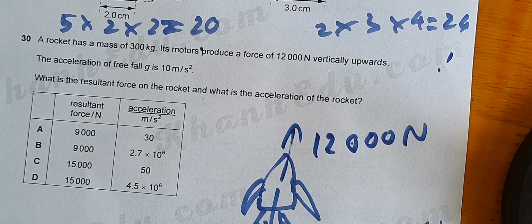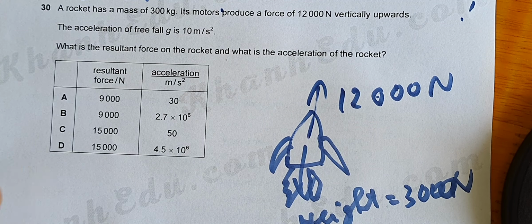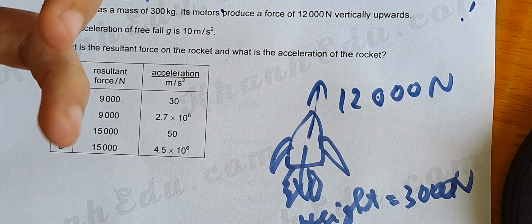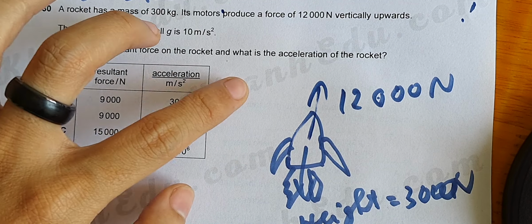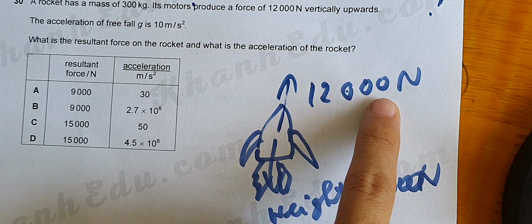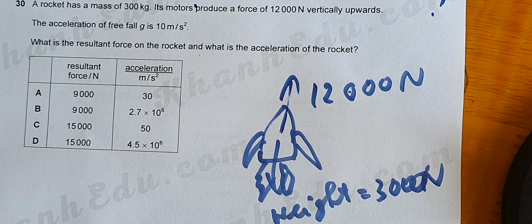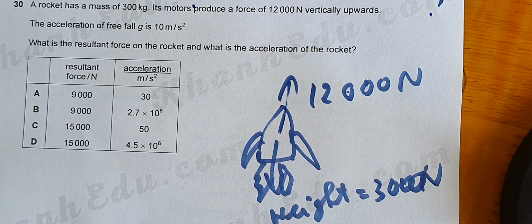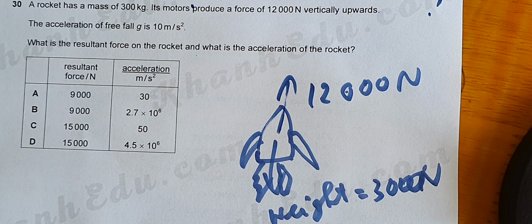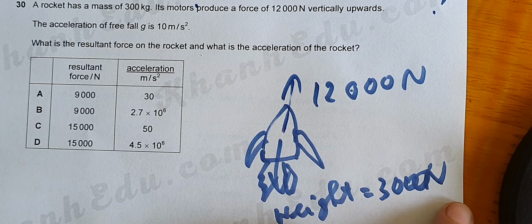There is one force acting upward, pulling the rocket to the sky with the force 12,000, and the other force acting downward, directly opposite to the previous one, which is 3,000 newtons.